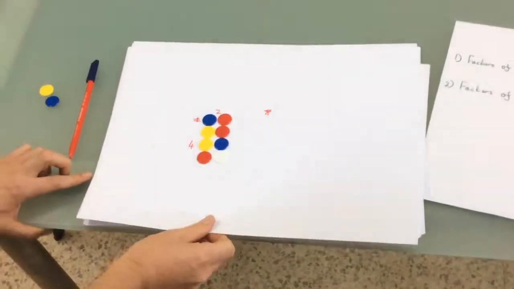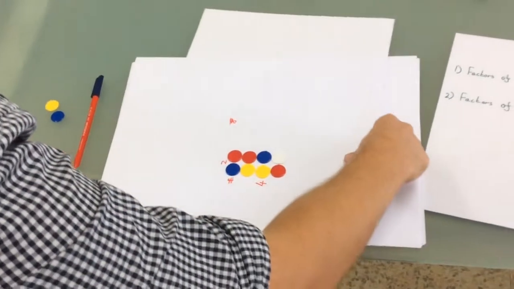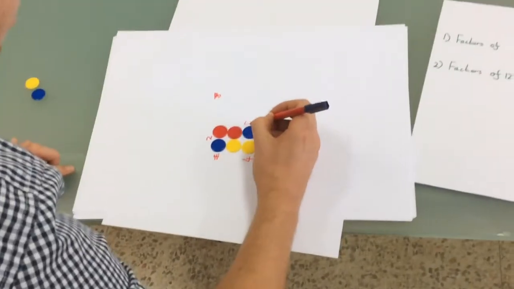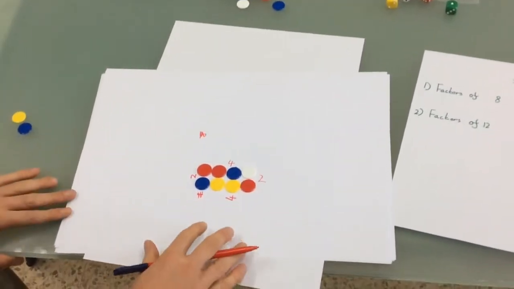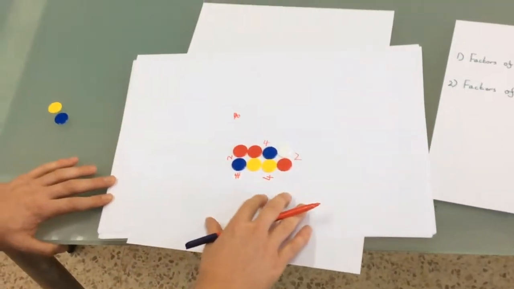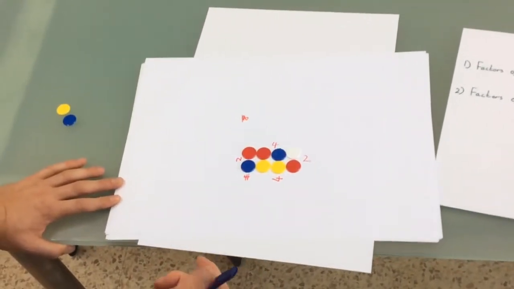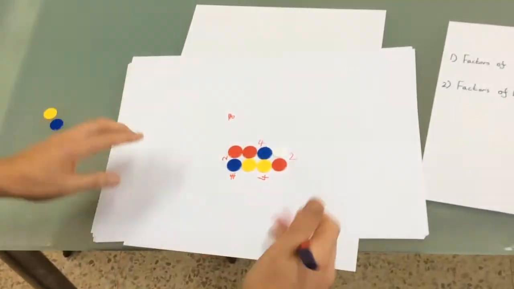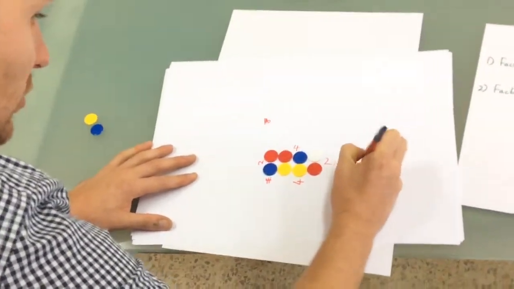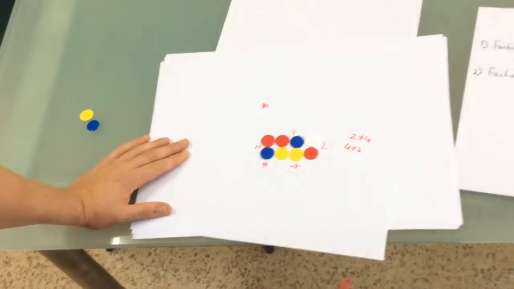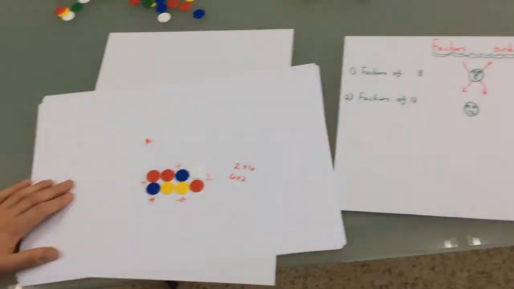But hang on, if I go like this, it means I also have 4 and 2. But in multiplication we have something called a commutative law, which means that if we change the order around, 2 times 4 and 4 times 2, it still gives us the same answer. So we already have them as factors.